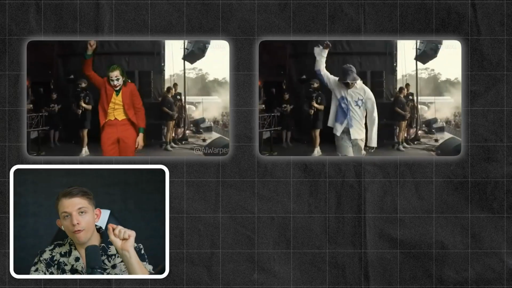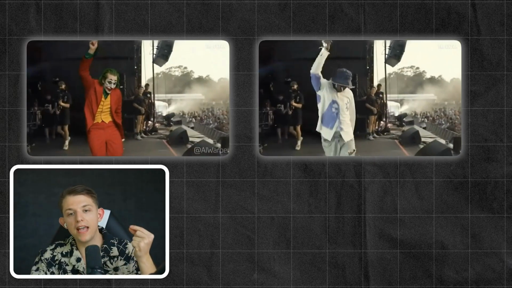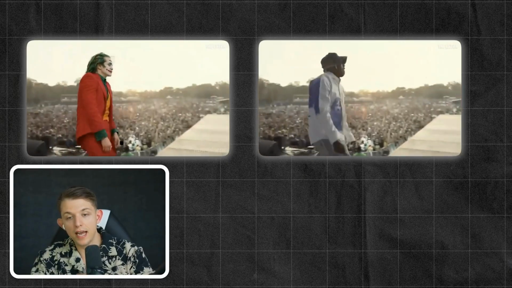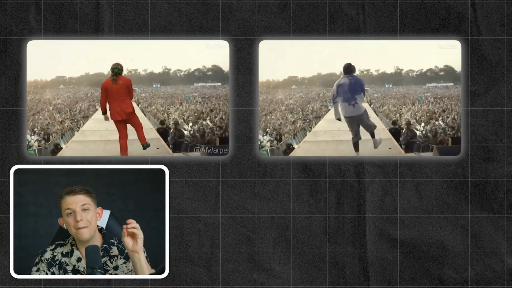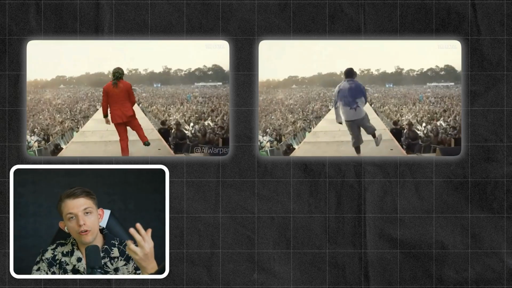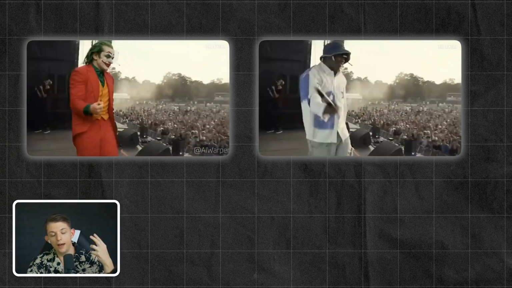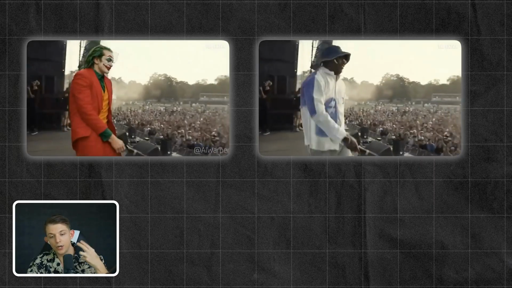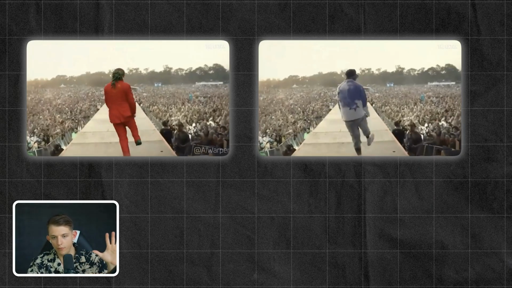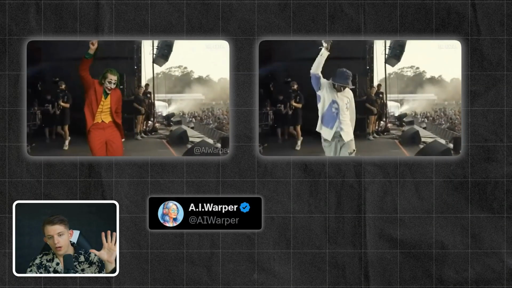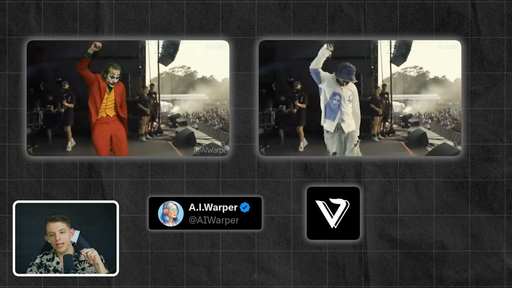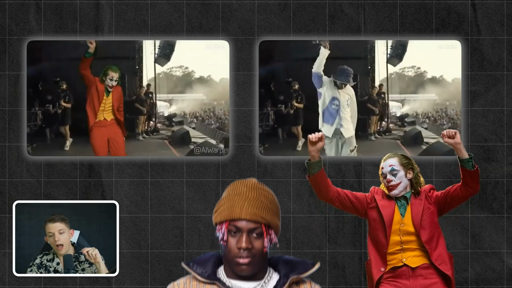This right here foreshadows the future of AI video creation. This type of technology will be the reason why millions of people will start creating videos with AI. This is Lil Yachty coming out at his concert that he's performing. Super dope video. AI Warper was smart enough to use Viggle and put the Joker as Lil Yachty.